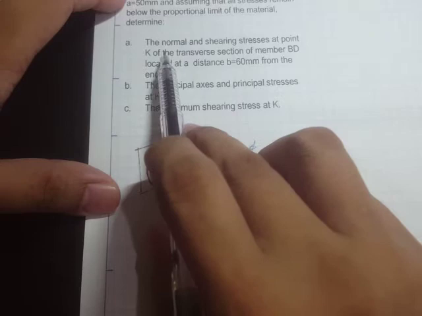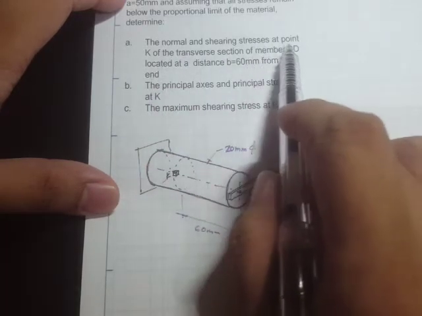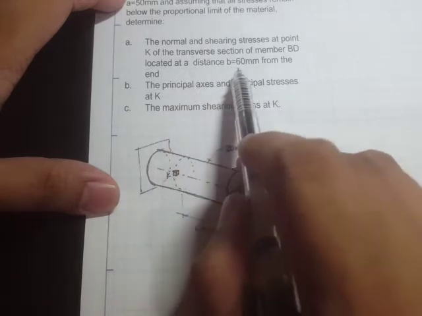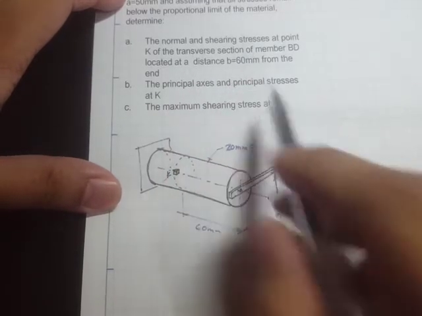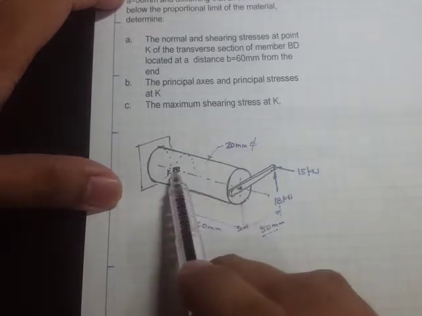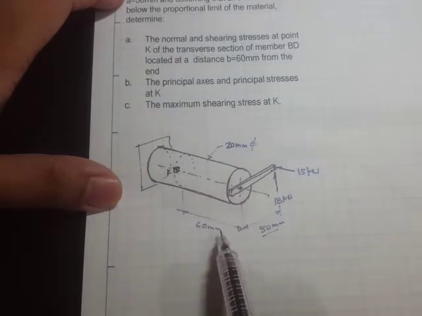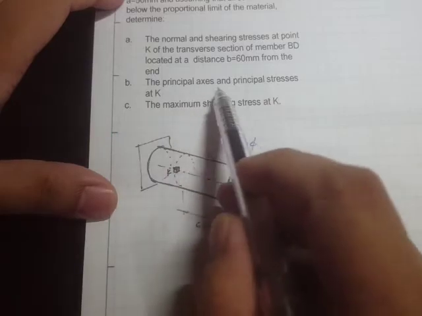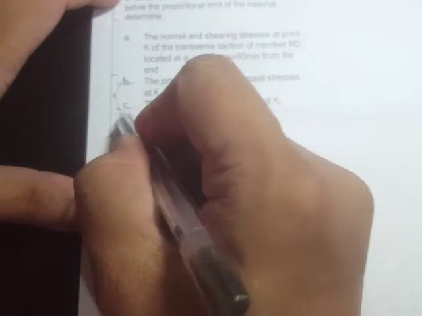The normal and shearing stresses at point K of the transverse section of member BD located at a distance b equal to 60 mm from the end. And for letter B, the principal axis and principal stresses, we'll skip this one, and also letter C, because these are topics on stress transformations.